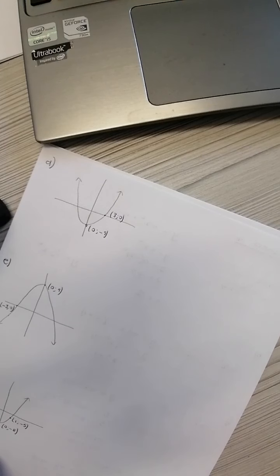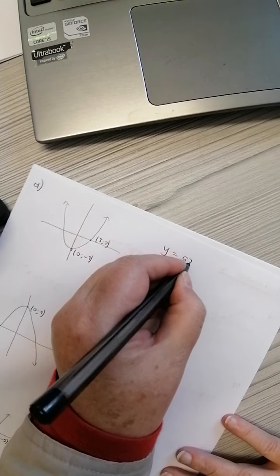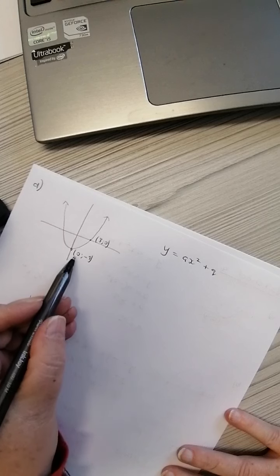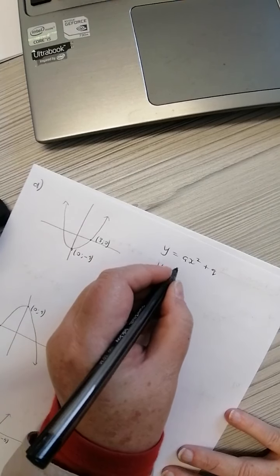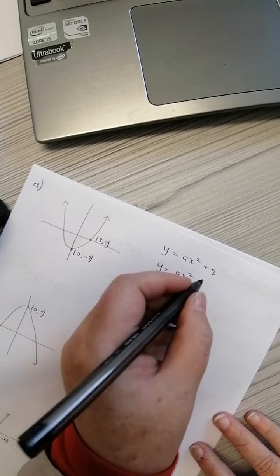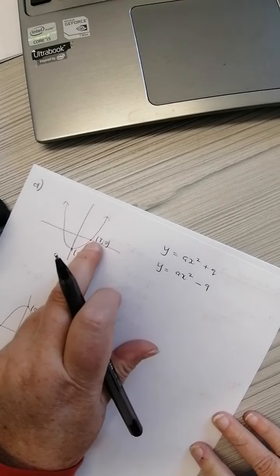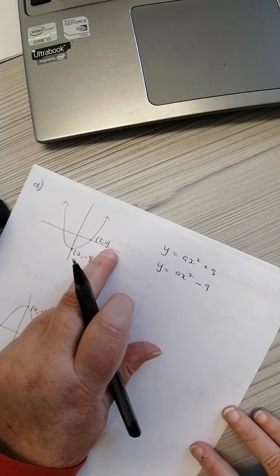Right, then number D. Okay, we have 2 points. So put in your general equation y = ax² + q. But what points do we have here? We have a y-intercept and an x-intercept. So we can already put in my y-intercept, -9. Now we can substitute that point into x and y and solve for a.